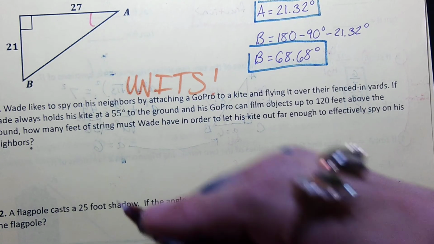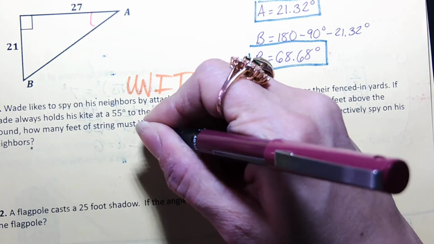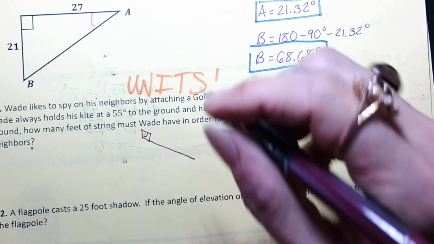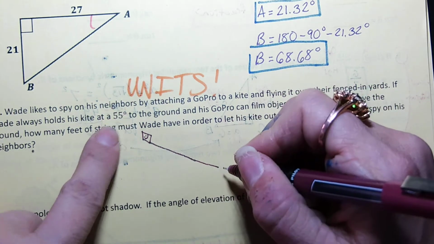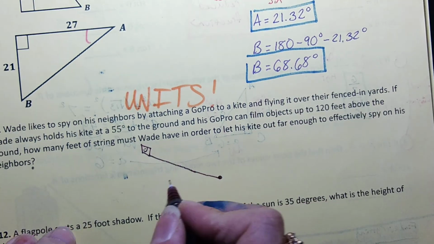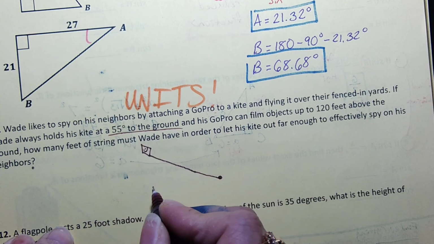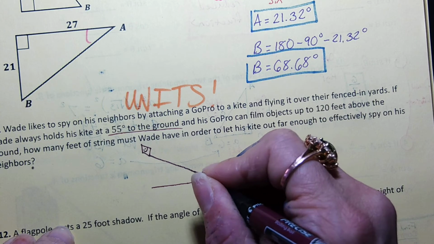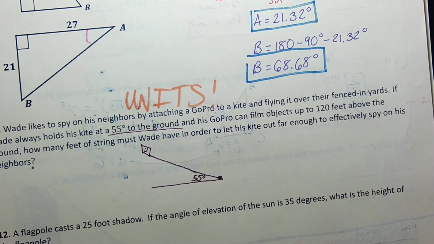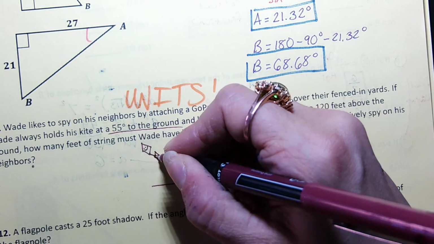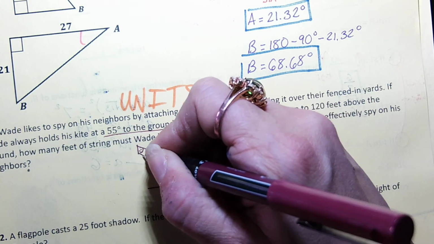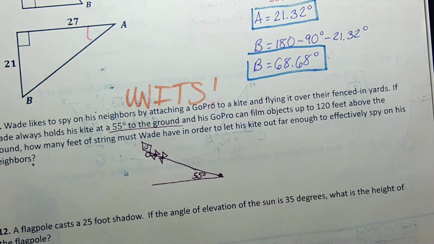So draw your prettiest kite. And there's the string of the kite. And the kite is making a 55-degree angle to the ground. So that 55-degree angle to the ground right here. We'll put the little ribbons on the kite string. There we go. So there's my kite. There's a little GoPro camera right there, I guess.